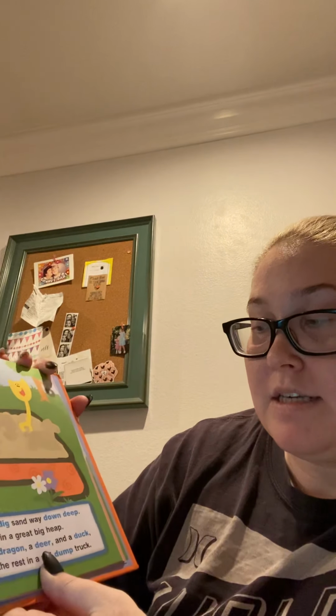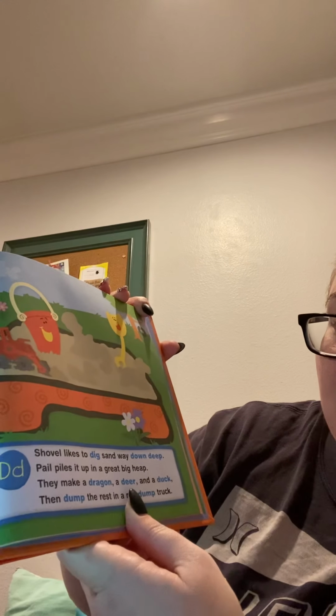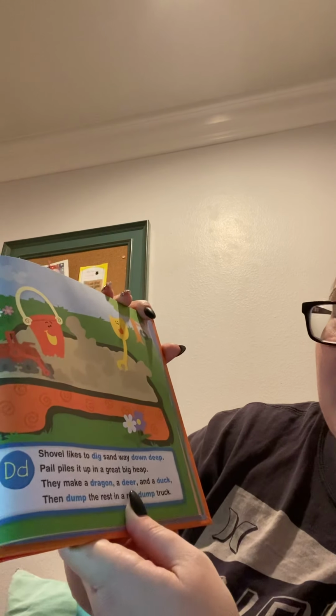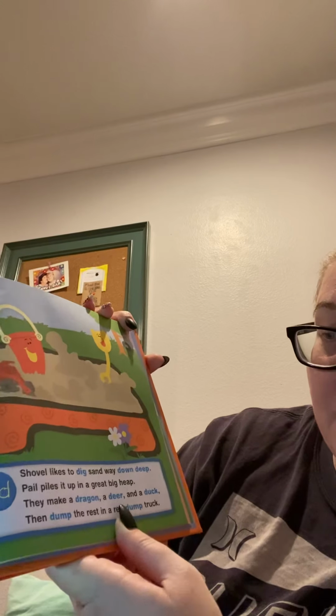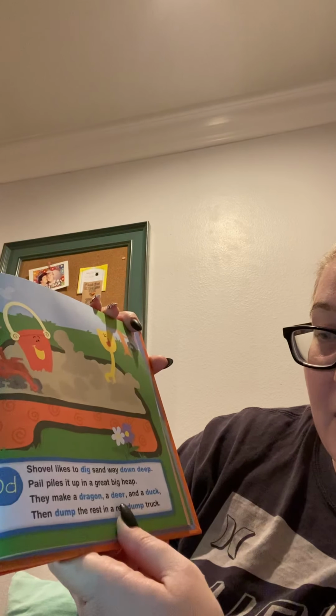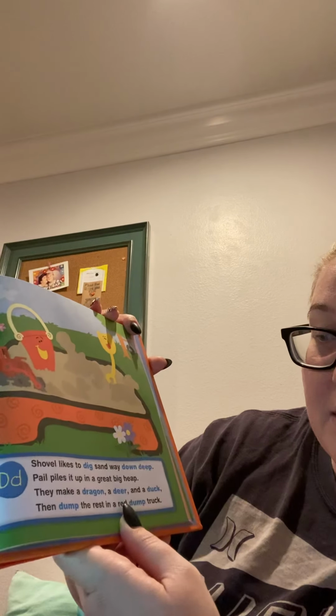Shovel likes to dig sand down deep. Pail piles it up in a great big heap. They make a dragon, a deer, and a duck, then dump the rest in a red dump truck.